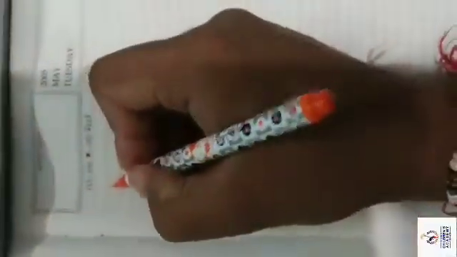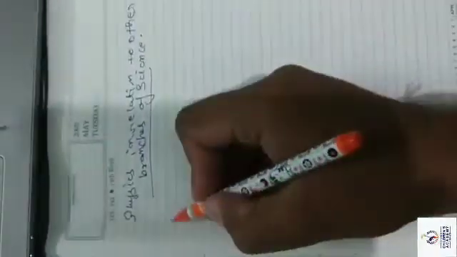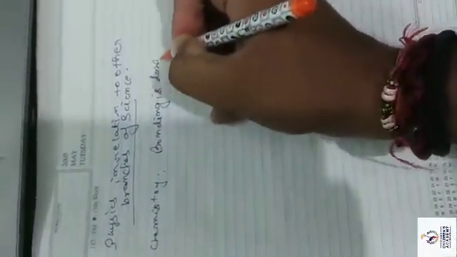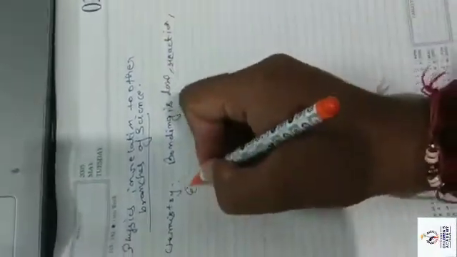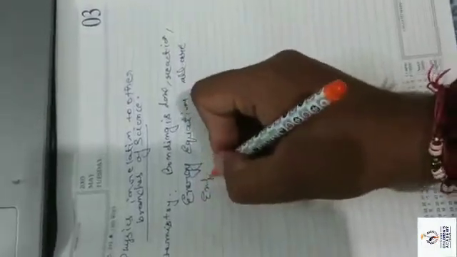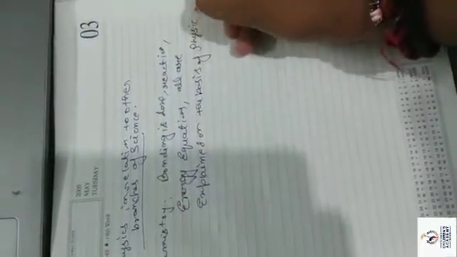So let's see some relation of physics to other branches of science. Okay, first of all, let's see chemistry. Bonding, reaction, energy equations, all are explained on the basis of physical principles. Any reaction, energy equations, without using conservation of energy we cannot use this equation. So chemistry is related with physics.